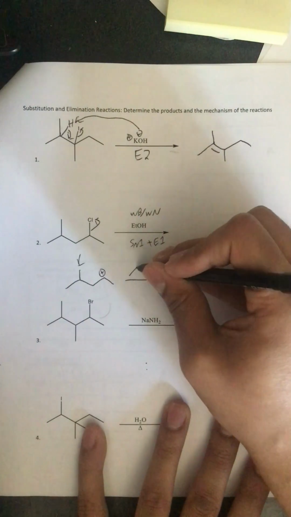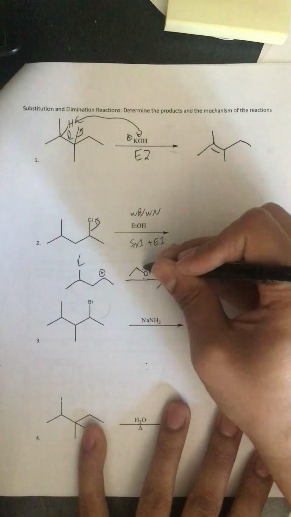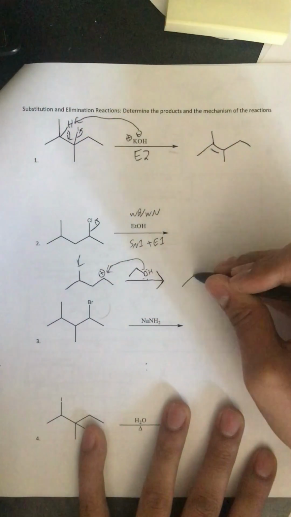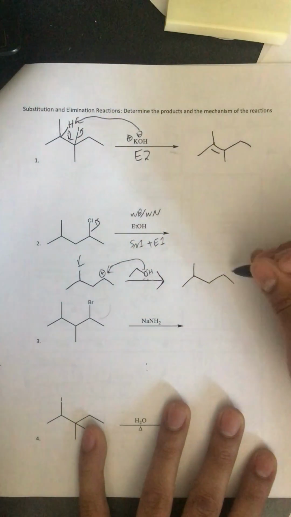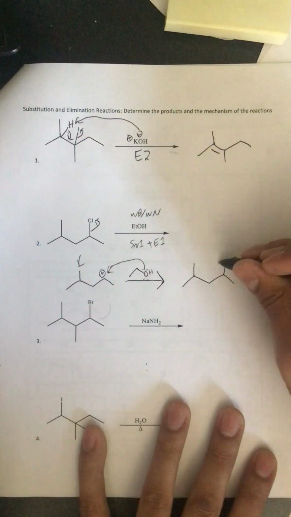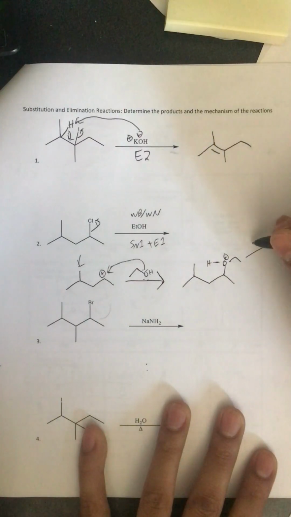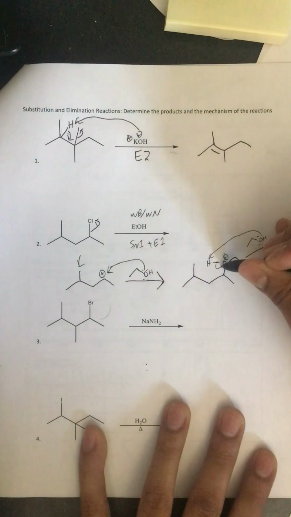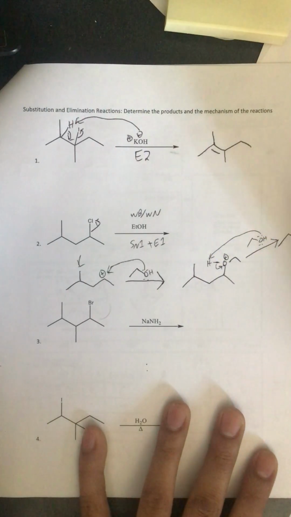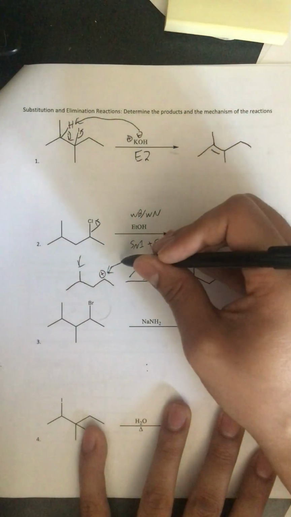So plus, I guess it didn't ask for the mechanism, but I'm just doing the mechanism for your edification.